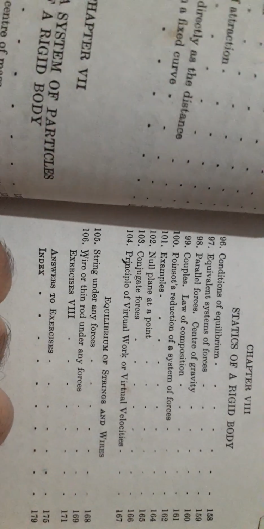After that it is momentum, Newton's second law of motion, and all, the moment of momentum, central forces, inverse square law of attraction. These are directly from the mechanics. Dynamics of a system of particles and of a rigid body, linear momentum, equation of motion of the center of mass, angular momentum, kinematics of a rigid body, dynamics of a rigid body. And the last chapter is statics of a rigid body, equilibrium of a string and wires, etc. So it gets finished.